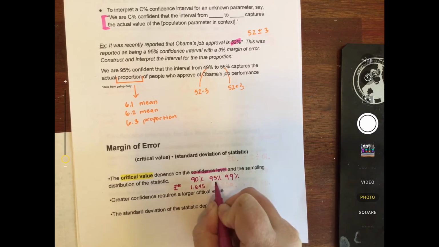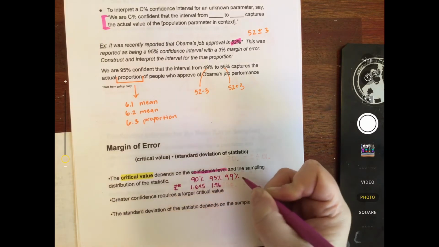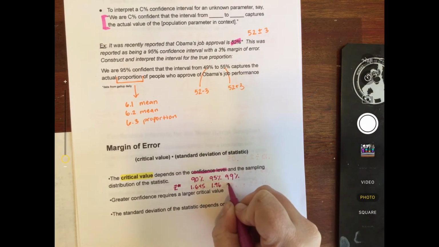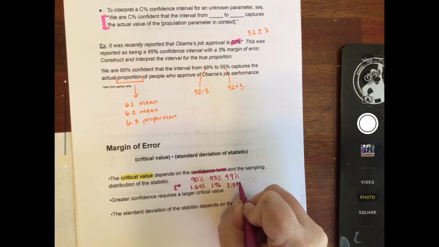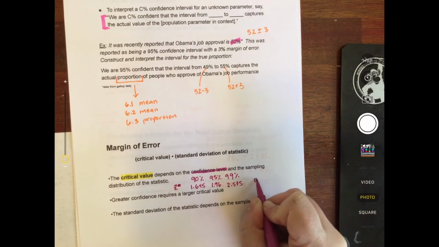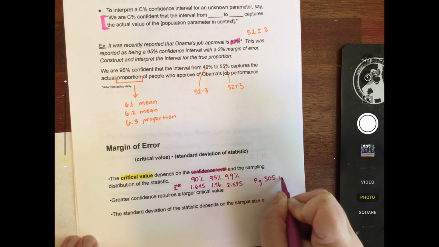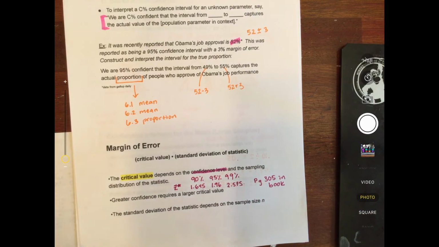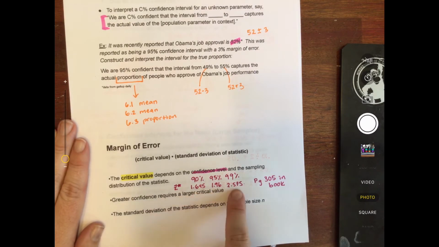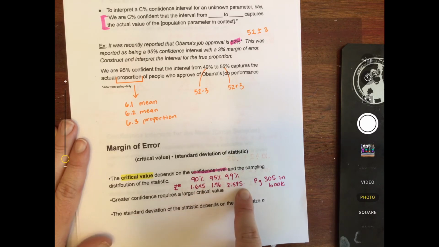For example, for 90%, the Z critical value would be 1.645. 95% would be 1.96. 99% is 2.575. These can be found on page 305 in your book. These are the most common ones, but again, you can find the critical value for any level of confidence. We could be 59% confident. In a minute, I'm going to show you actually how you would find these values.